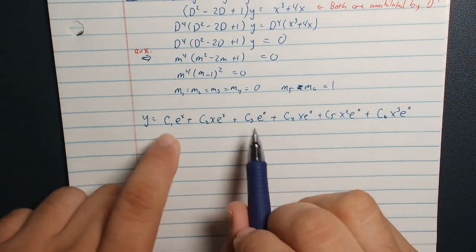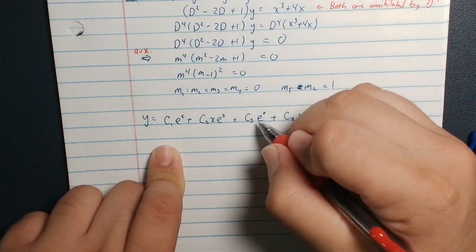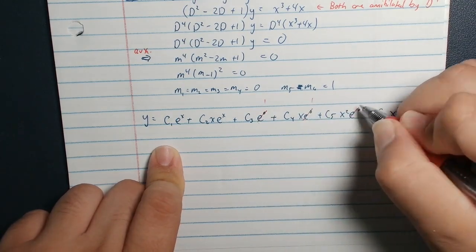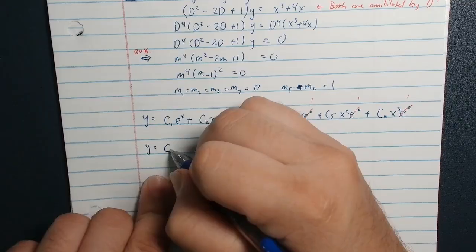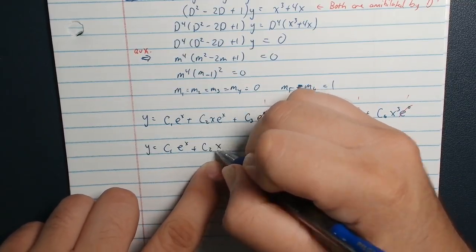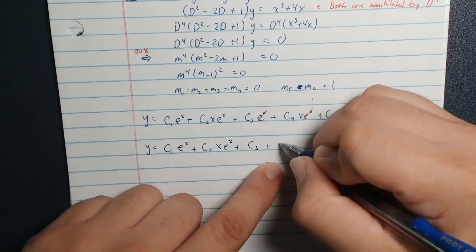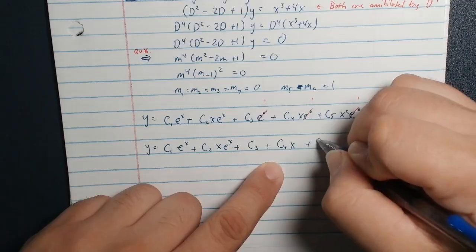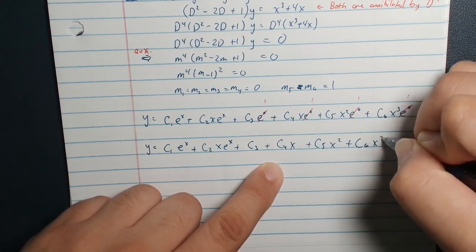Okay. e to the 0 is equal to 1, so all of these are just 1, 1, 1 all the way down. And so I get my solution, y equals c1 e to the x plus c2 x e to the x plus c3 plus c4x plus c5x squared plus c6x to the 3rd.